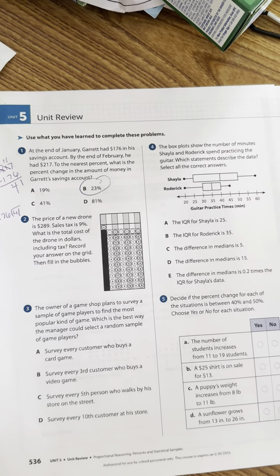The interquartile range for Shayla is 25. So the interquartile range is the box inside. So here you have 50 on the outside, 25 on the inside. 50 minus 25 is 25. That one is correct. The interquartile range for Roderick is 35. So if I'm looking at just the box, I have 40 here and 30 here. 40 minus 30 is 10.